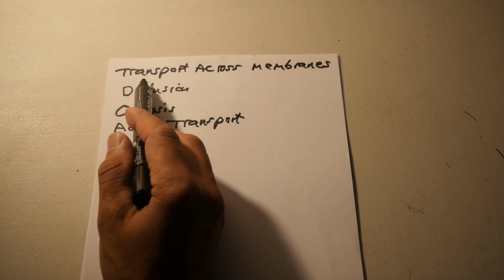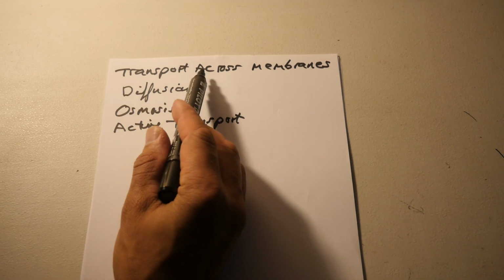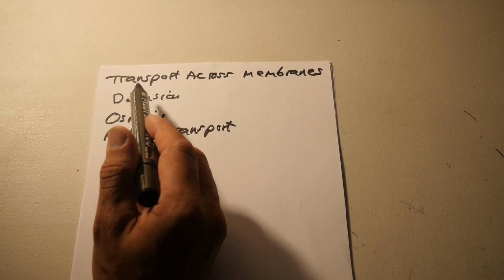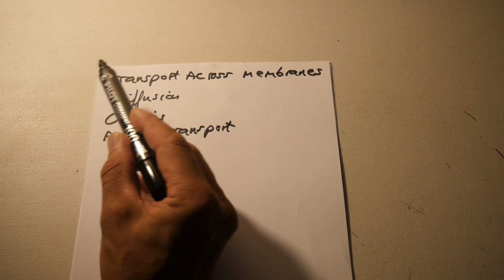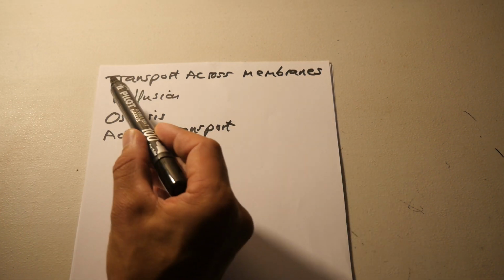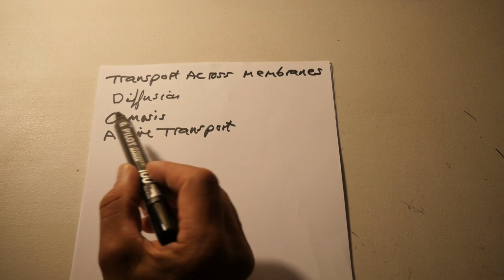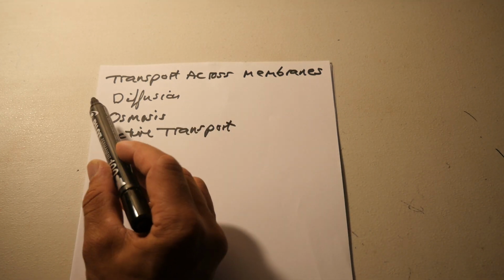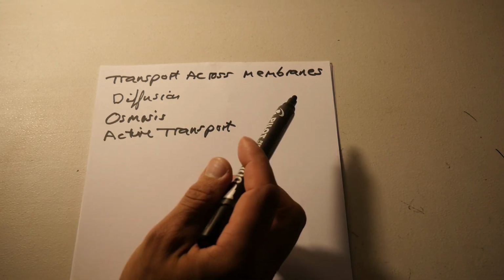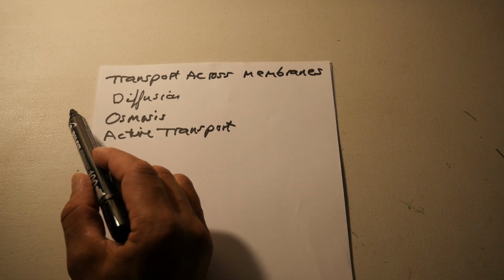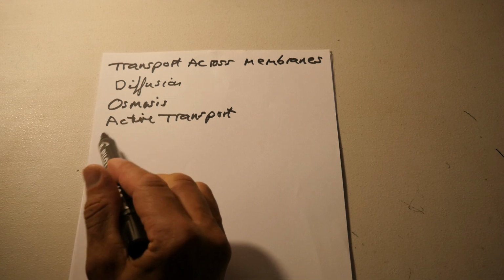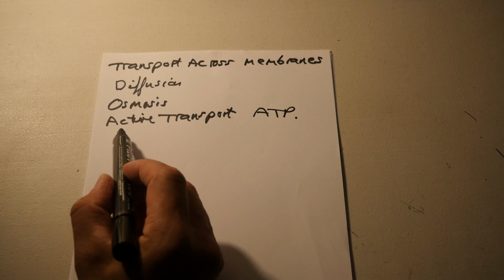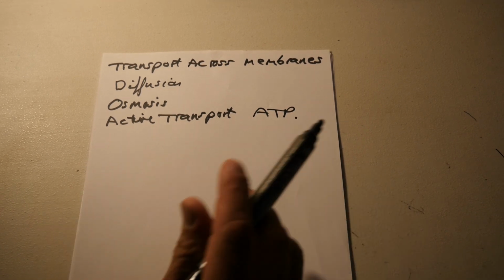In the previous video, about 2 weeks ago or so, I talked about transport across membranes. I mentioned diffusion, which is the process where molecules move from a high concentration down to low concentration, so they go down a gradient. I talked about osmosis, where they go across a semi-permeable membrane, which has pores in it. So you get small molecules diffusing across and large ones not being able to diffuse across, so it separates them out. And I talked about active transport that uses energy from ATP to make molecules go up gradients, from low concentration to high concentration.